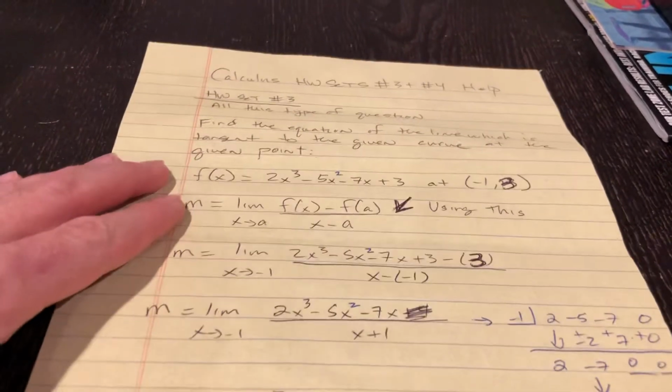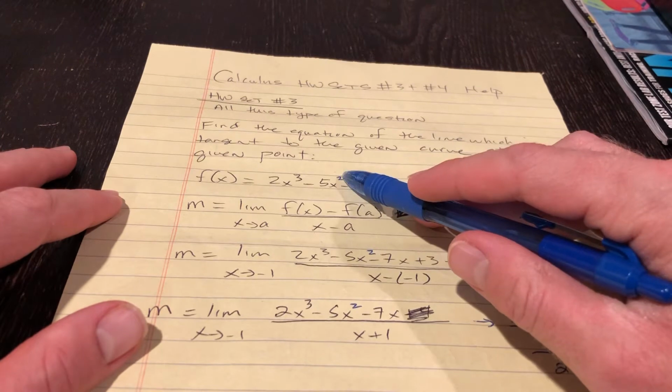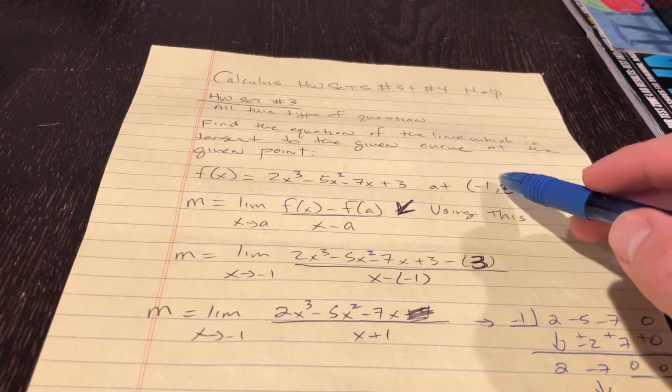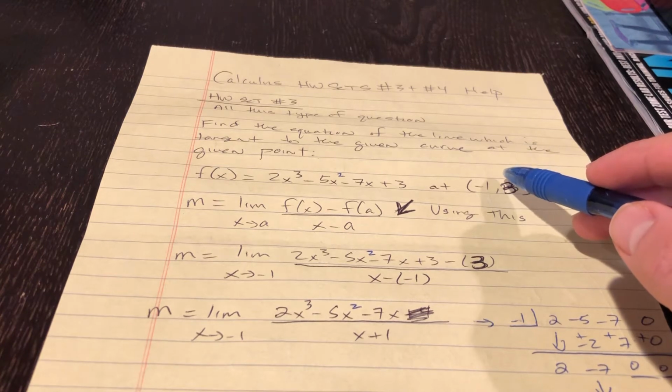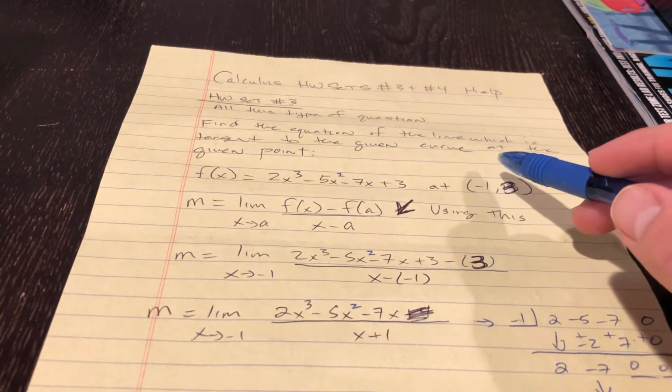Now I want to show you exactly the type of work you need to show. Now I made a boo-boo. Forgot to have this on my scratch paper squared. That makes a big difference if you plug -1 in, right? Yes, versus -5x versus -5x squared.